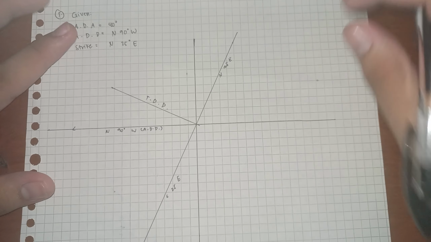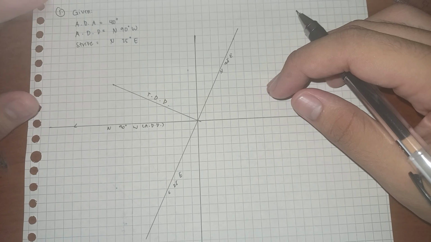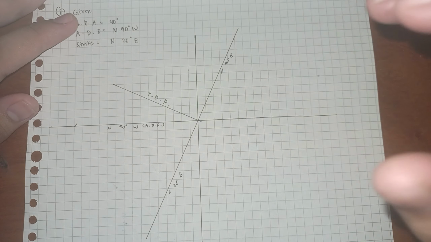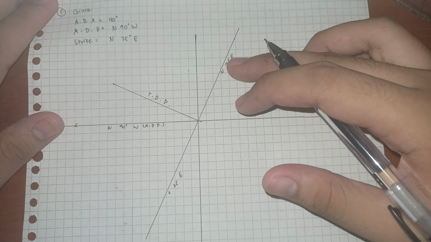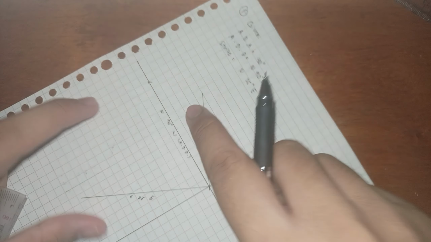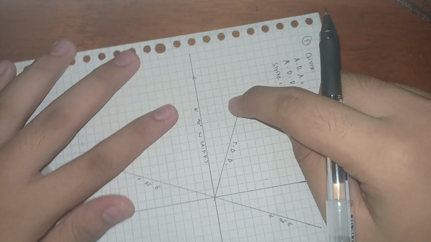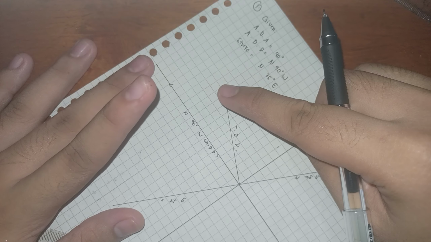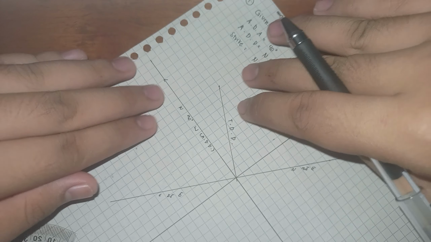Now we will plot our apparent dip angle. From our apparent dip direction, which is north 90 west, we measure 40 degrees, not toward here, because the true dip direction and the apparent dip angle should not intersect.